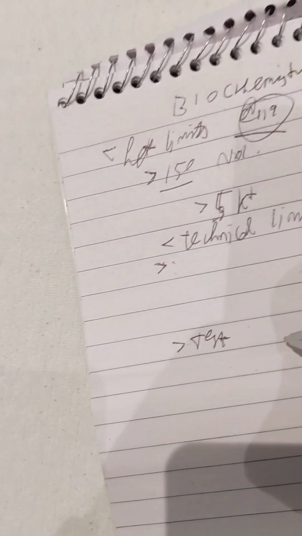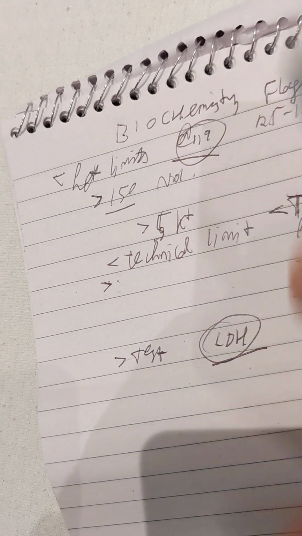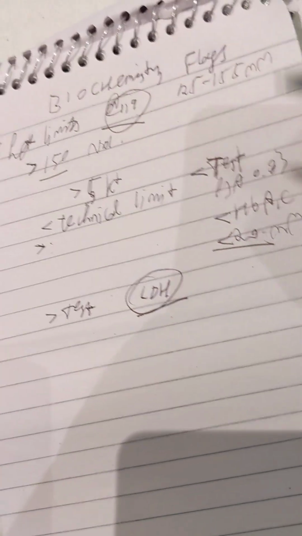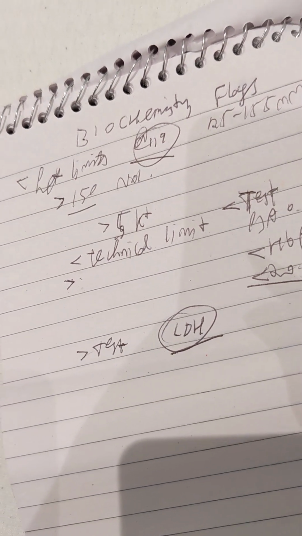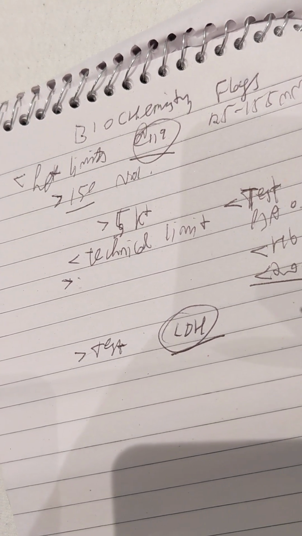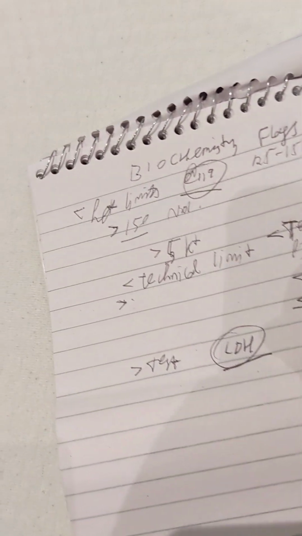So above a certain limit, like LDH, occurs in tissue damage, maybe with the Light's criteria, there is an albumin ratio. I don't remember, is it LDH with albumin ratio?